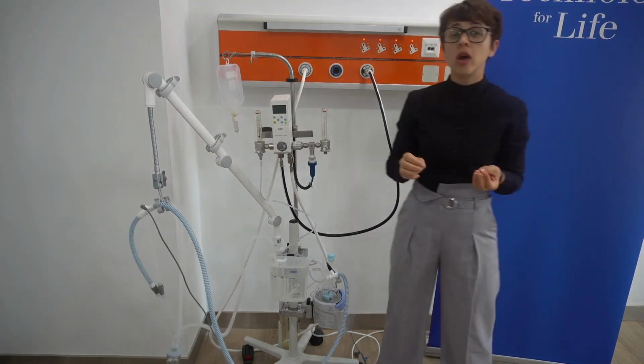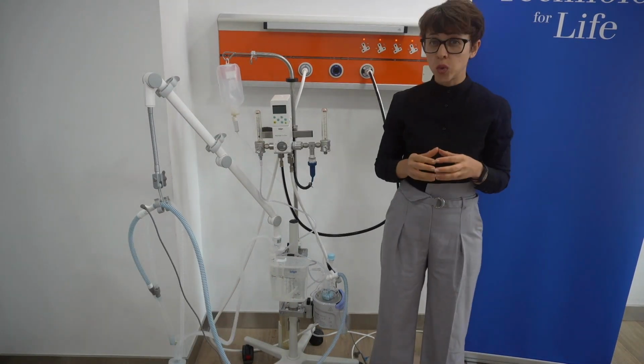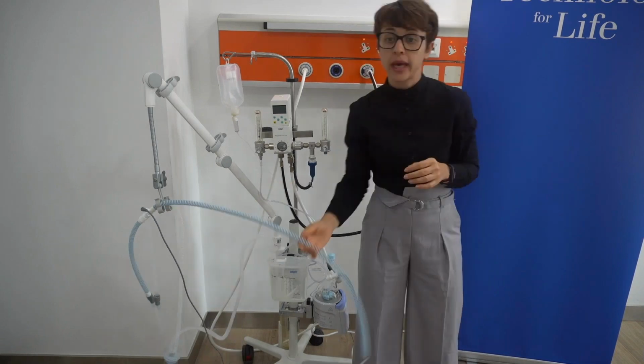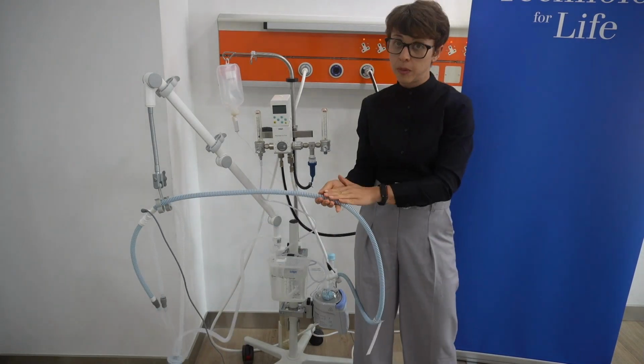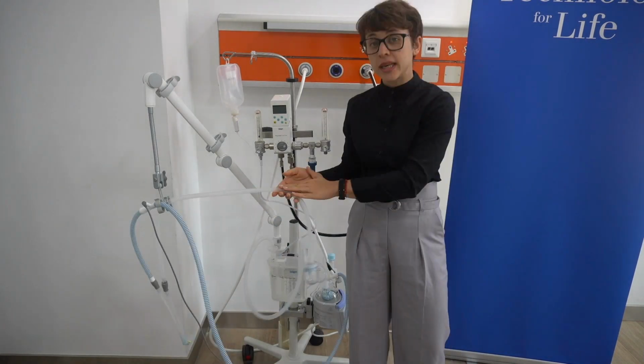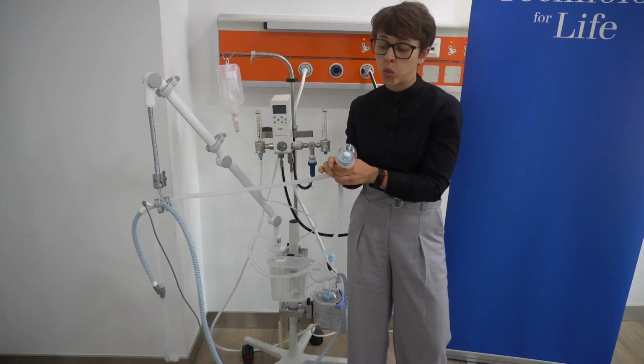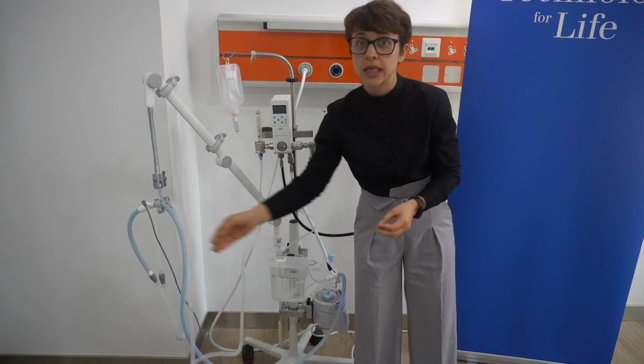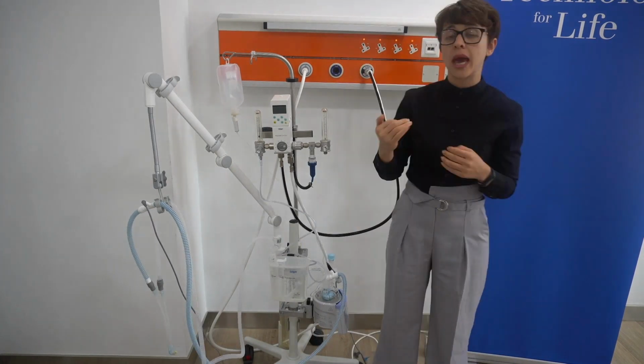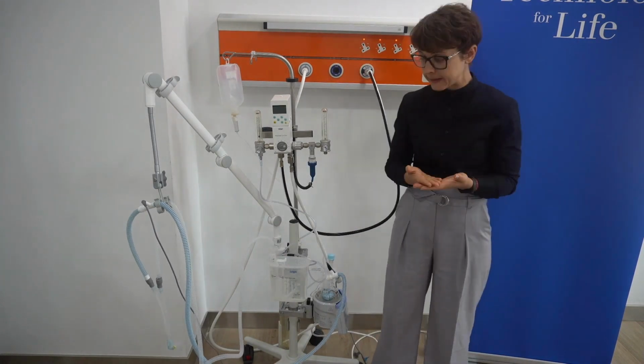We also have the possibility to have a dual heated circuit. So we will have the inspiratory heated and expiratory heated, and in that case you would not need the water trap because the condensation will be reduced by having the heated expiratory circuits.